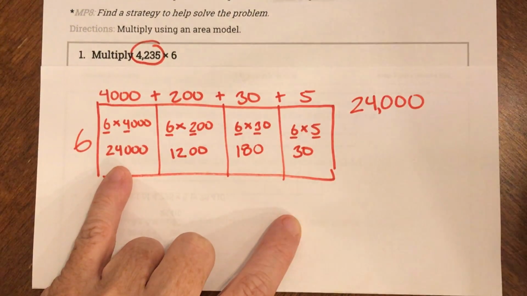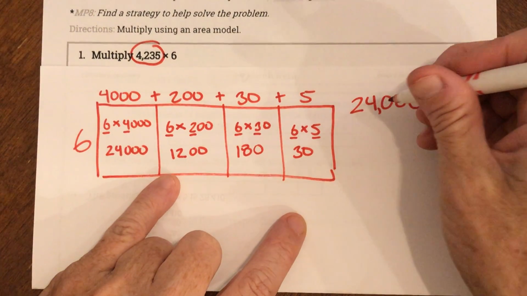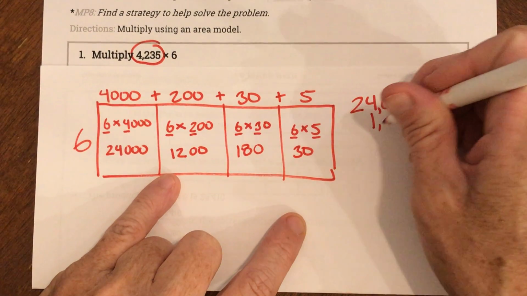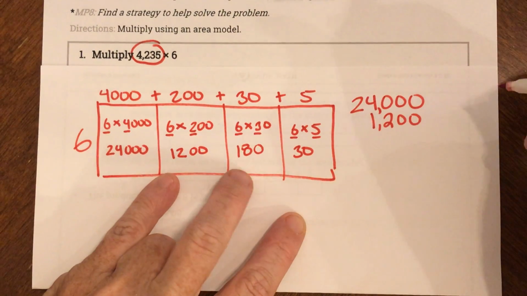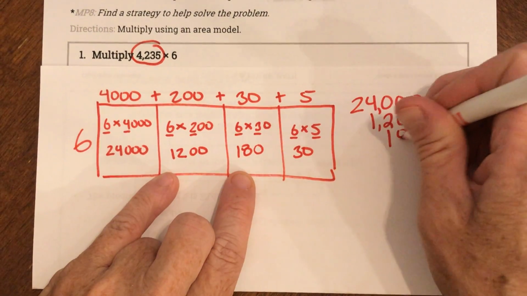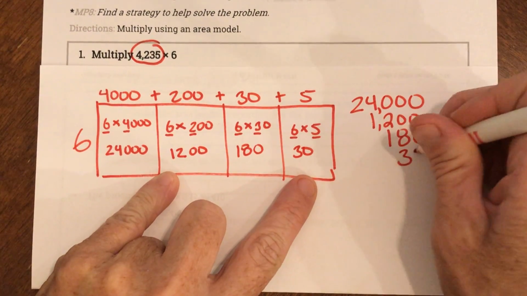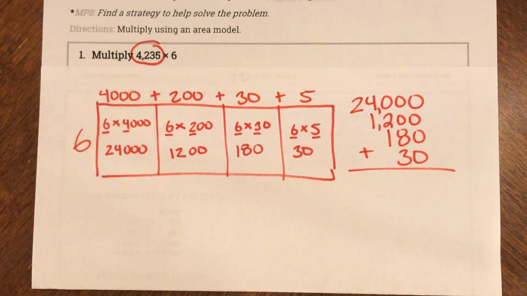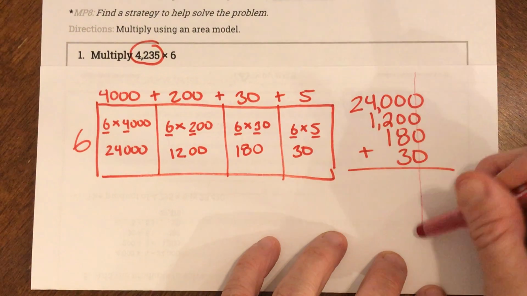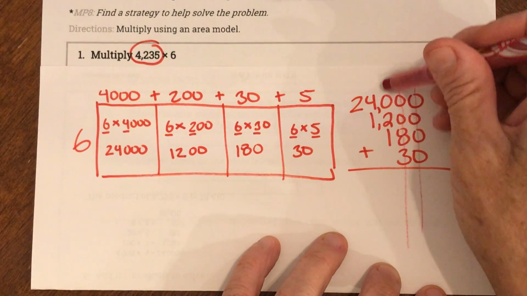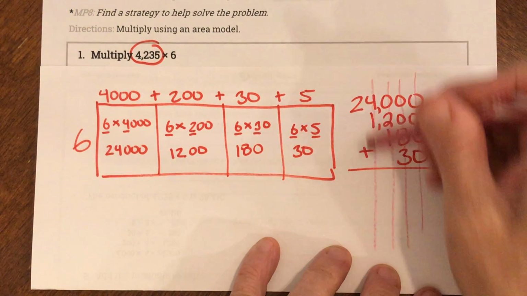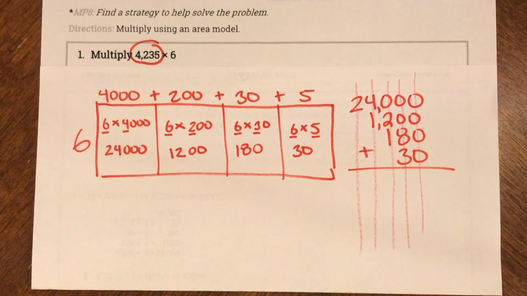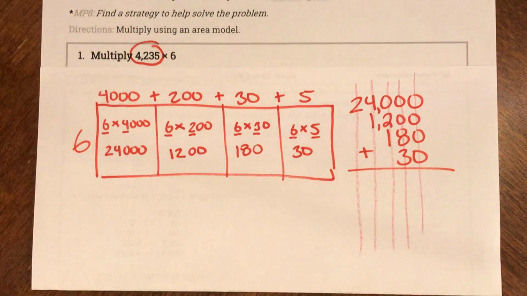24,000. You can maybe add your commas now where it's a little bit larger. Plus 1,200 plus 180 plus 30. So it's really important, ladies and gentlemen, to keep everything lined up. Because if you're not lining up your digits, you're going to make silly mistakes. So notice how I could draw lines down everything because it was lined up really neatly.